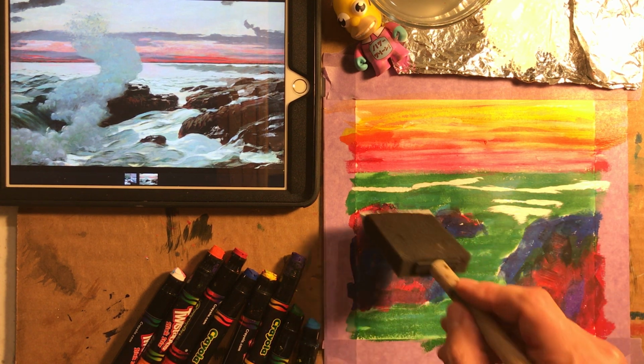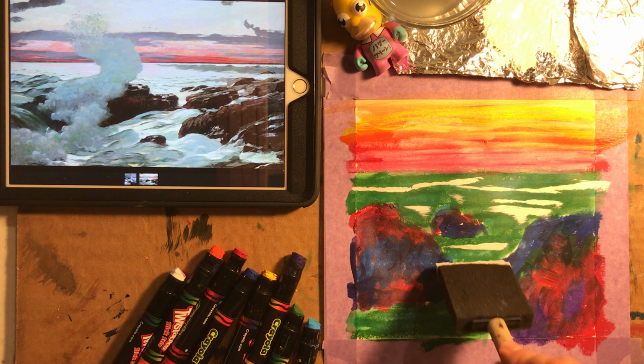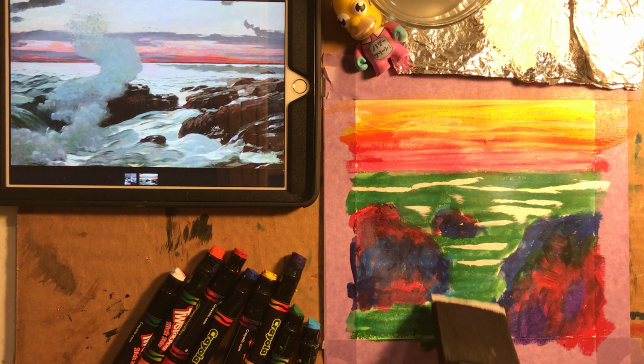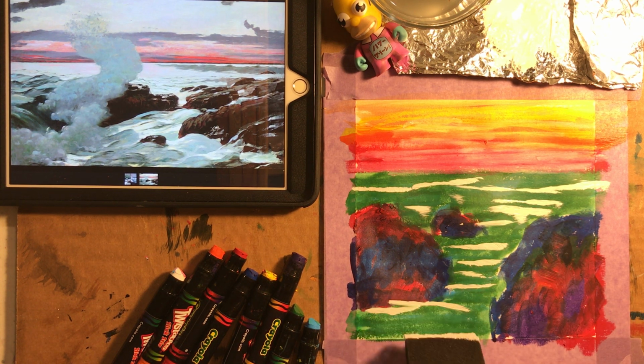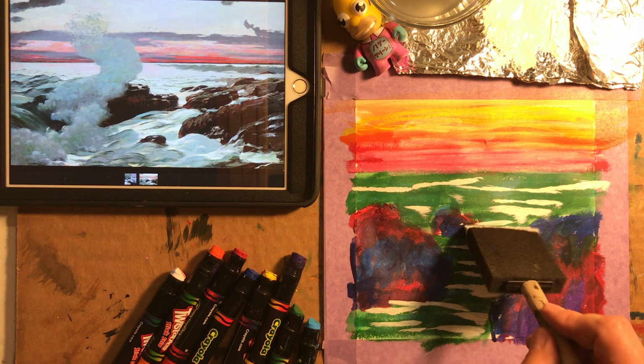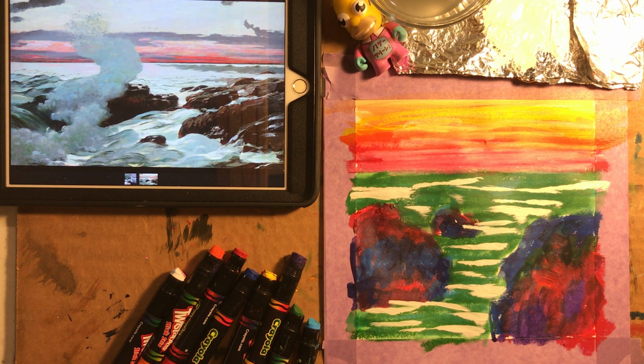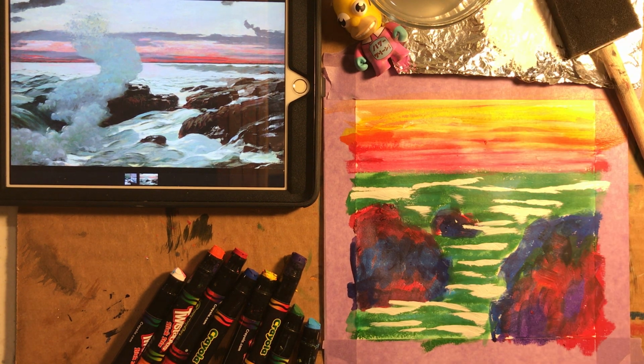So I want my ocean to look like Winslow Homer's, right? And I want waves. Look at that. I'm trying not to get them too much on the rocks. Just go right up against them. There are my waves. What do you think? I think that's pretty good.